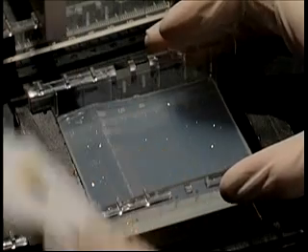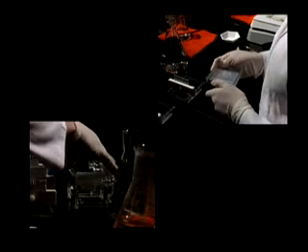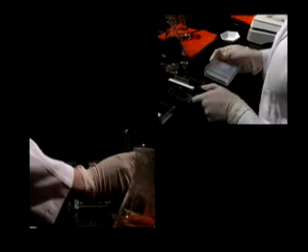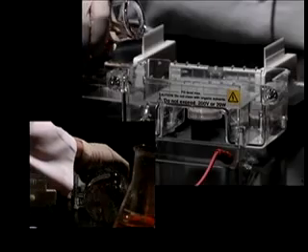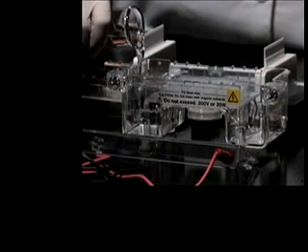Once the gel is solidified, carefully and slowly remove the rubber dams and comb. Place the gel bed into the electrophoresis chamber, centered and level on the platform. Fill the chamber with diluted buffer. This type of gel is often called a submarine gel because it's submerged under a buffer.